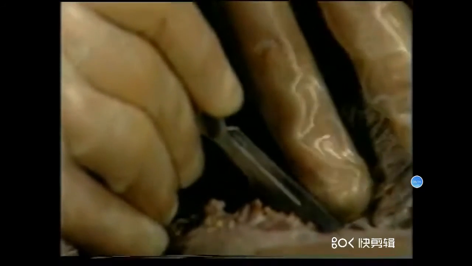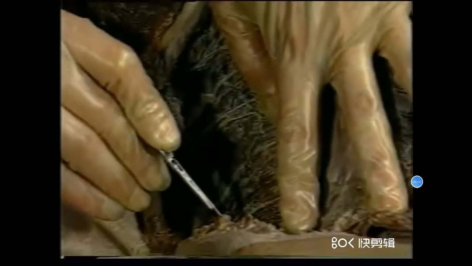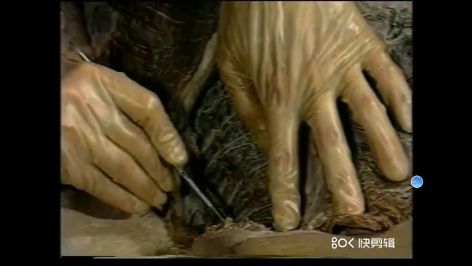Okay, still along these lines, open this transversus abdominis. So notice the intercostal nerves, their position. They are between the internus and the transversus, between the second layer and the third layer.